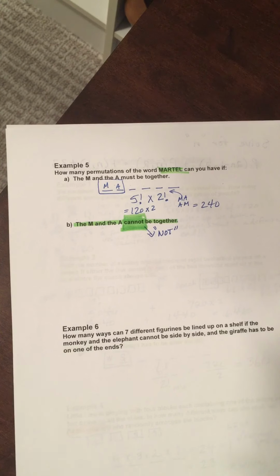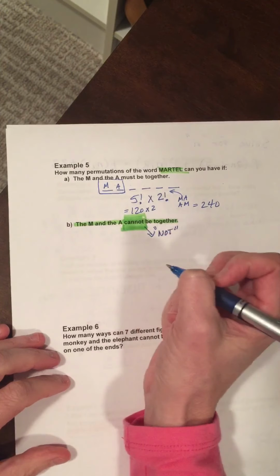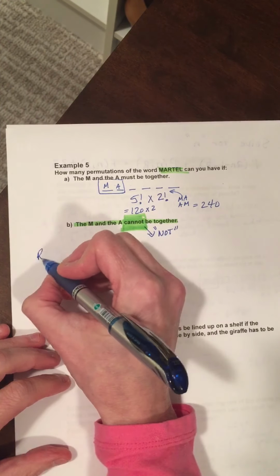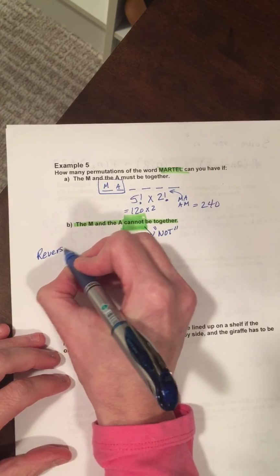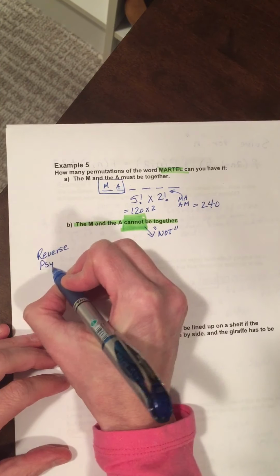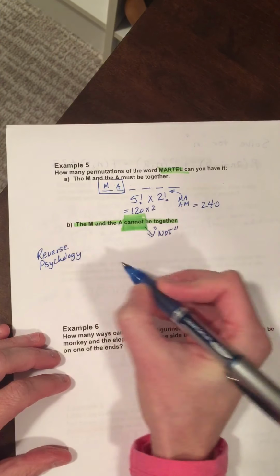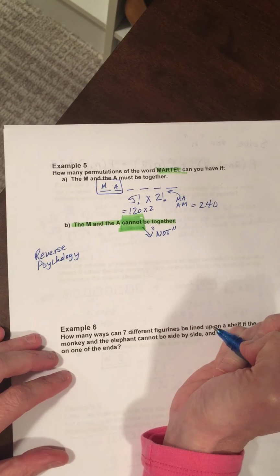I don't know necessarily how to attack it right off the hop, but I'm going to give you a little technique, and my little technique is called reverse psychology. Now, this is not a technique that you're going to learn in university.